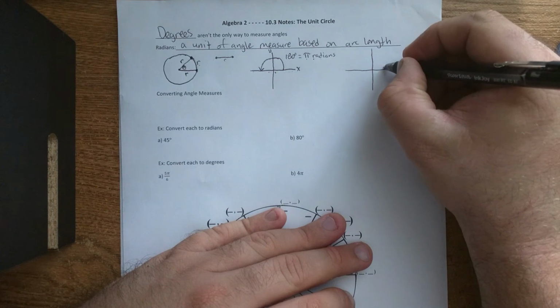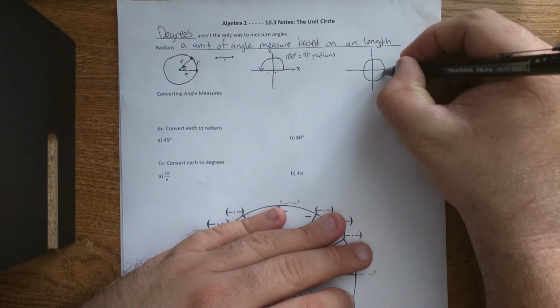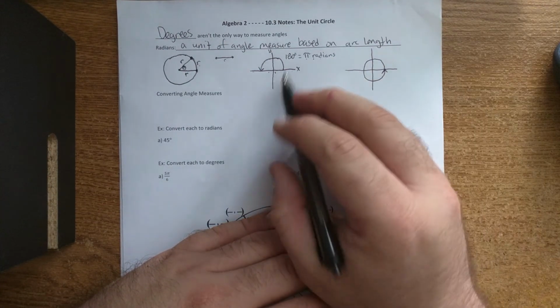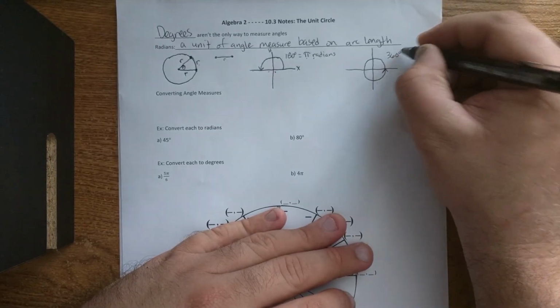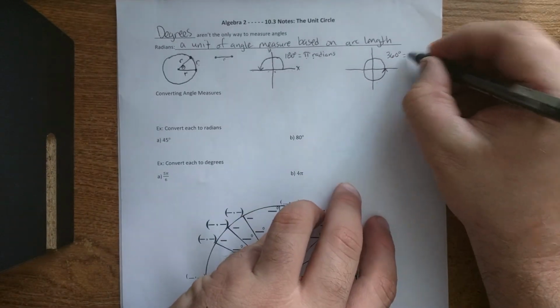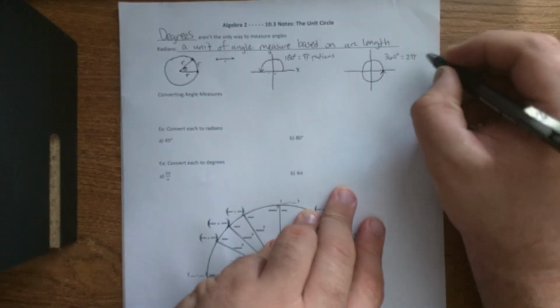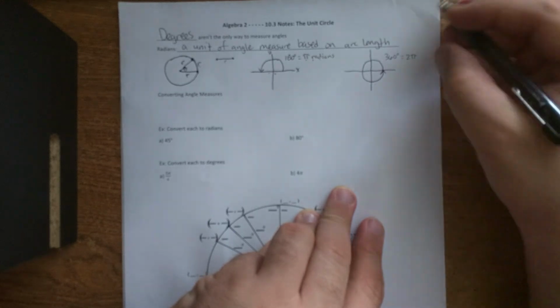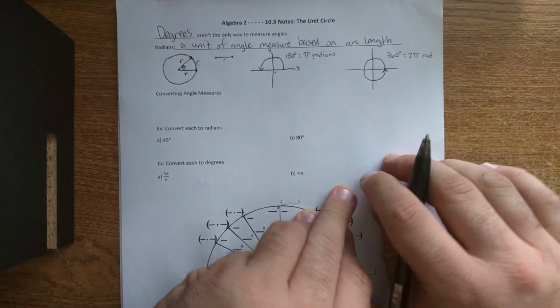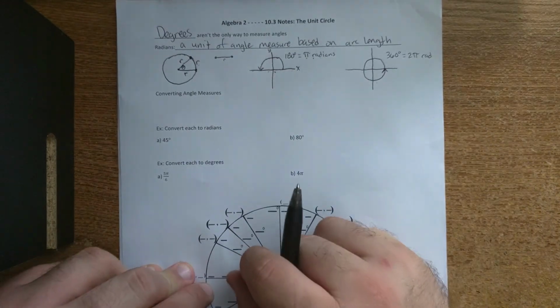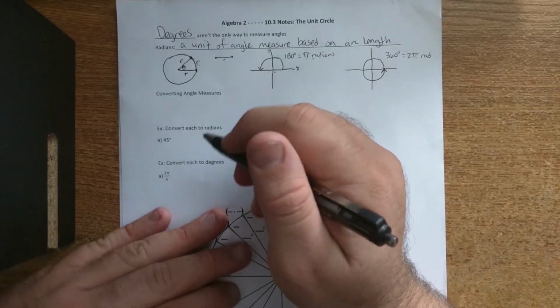So what about a full circle? How many radians would that be? If 180 degrees is pi, well, we know a full circle is 360 degrees. Well then, wouldn't that just be two of these pi's? And yes, it would. So 360 degrees is equal to 2 pi radians. So using this idea, here's how you convert between angle measures.